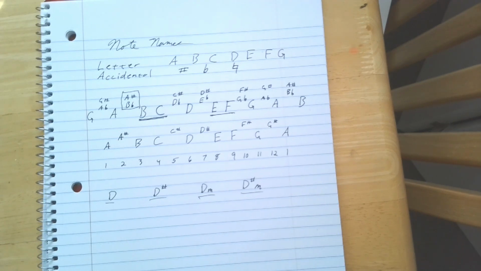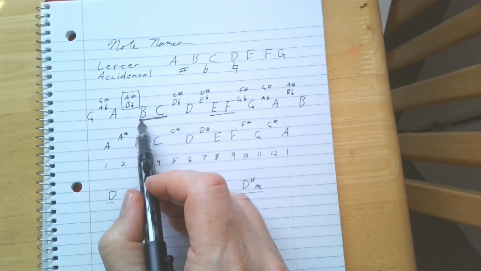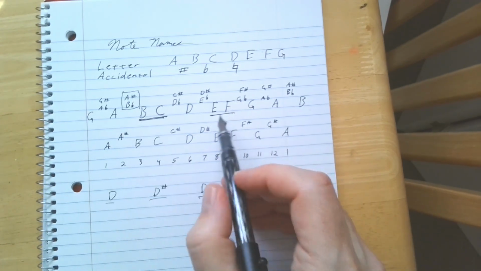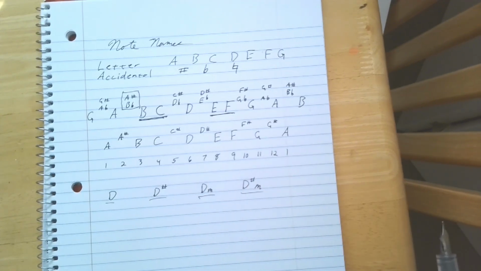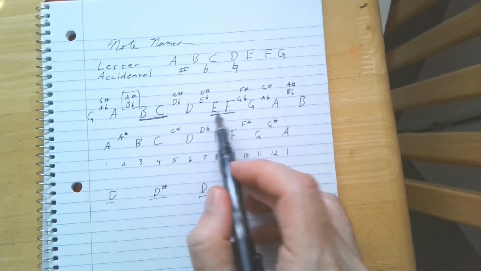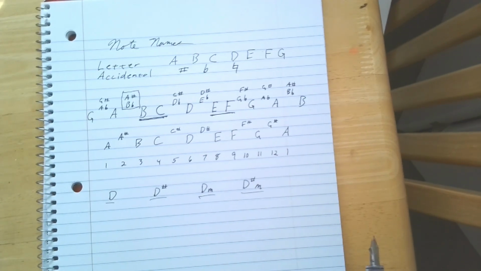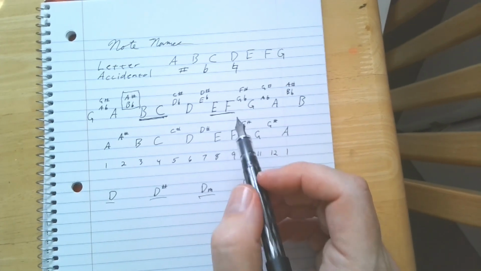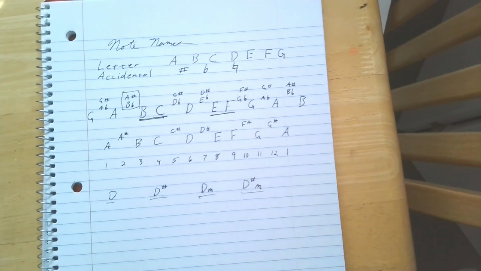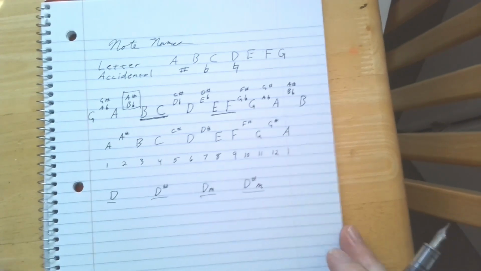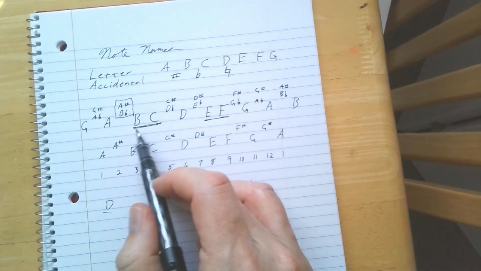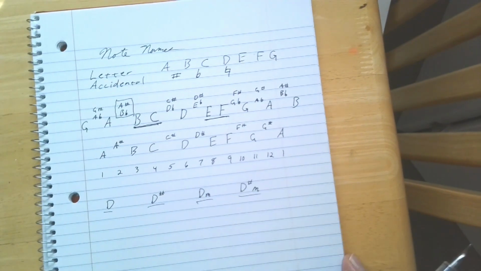Now you might wonder, why is it that it's only B and C? What's so special about B and C? What's so special about E and F that makes them consecutive letters, consecutive natural note names, whereas all the other ones have a note in between them? And I'm going to answer that question of why, I'm going to introduce a sign.